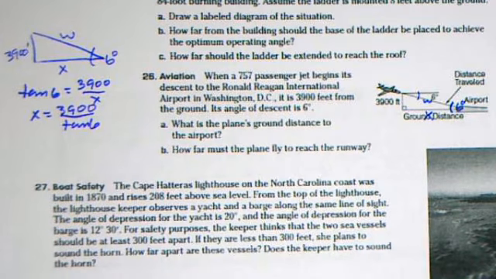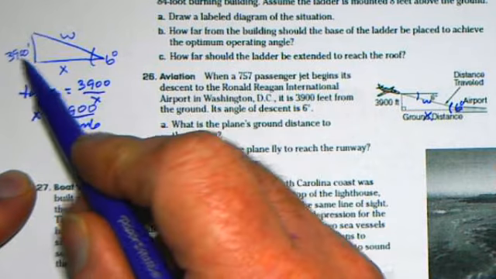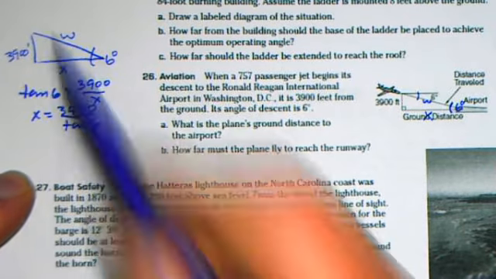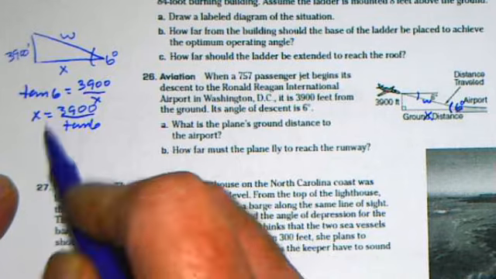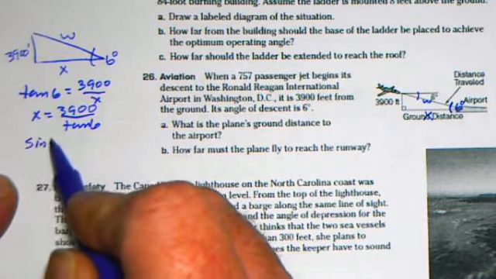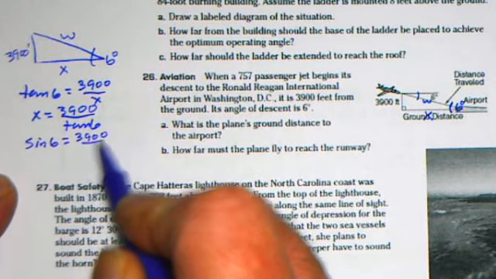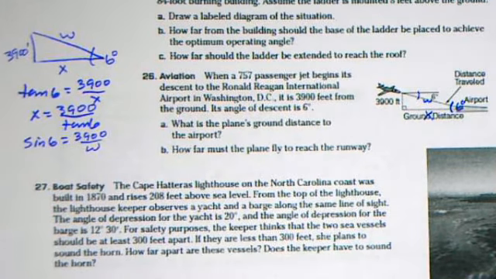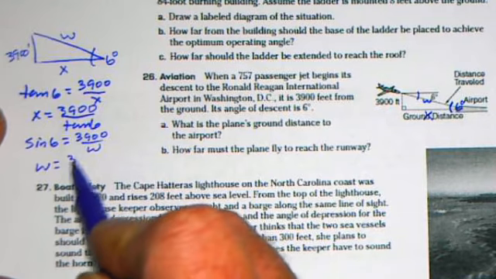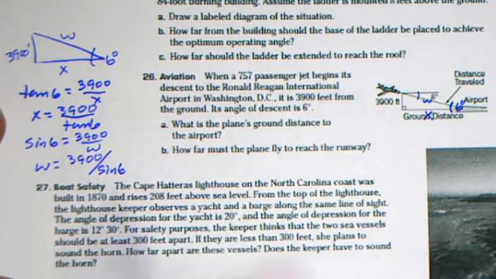If we want to find w, which is the hypotenuse length, using 6 as our reference angle, 3,900 is an opposite, w is a hypotenuse, so we could say that's a sine problem. Sine 6 is going to be 3,900 over w. Again, the variable's in the denominator, so we swap places. W is going to be 3,900 divided by sine 6.